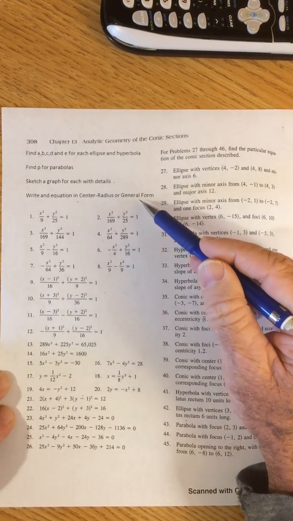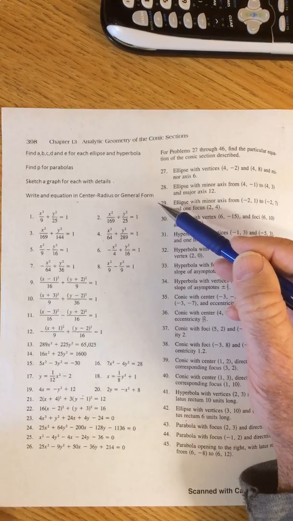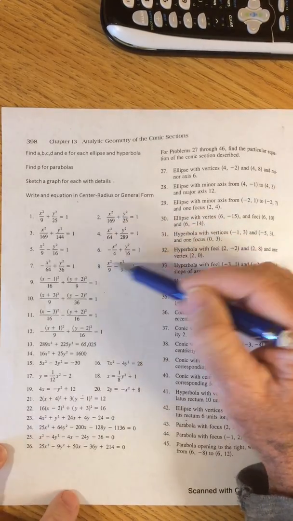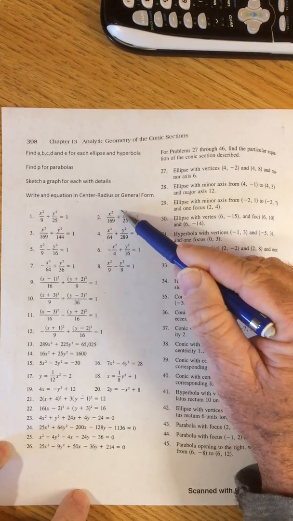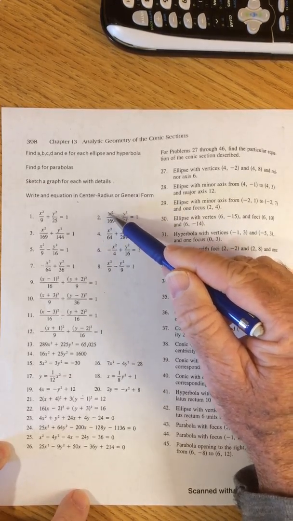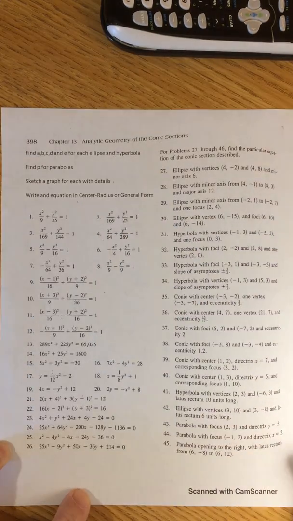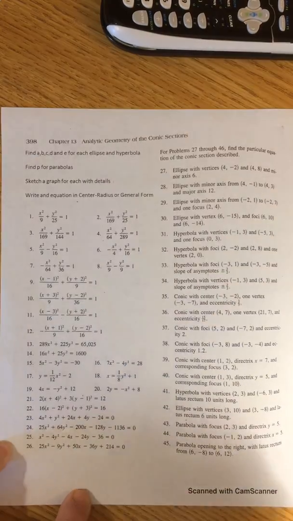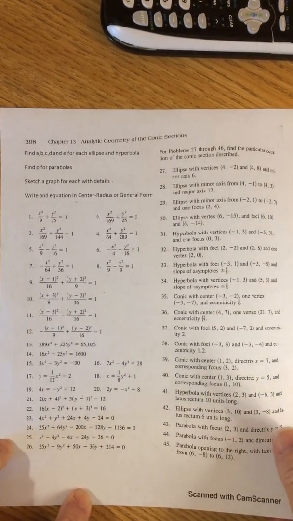In center and radius or general form, possibly both. Okay, so notice this is from the old book. They wrote it a little bit differently. Instead of center and radius form, they wrote x squared, say, over 169. We would write (x over 13) quantity squared in center and radius form. And as I do the examples, I'll show you that. Okay, let's get to the examples then.